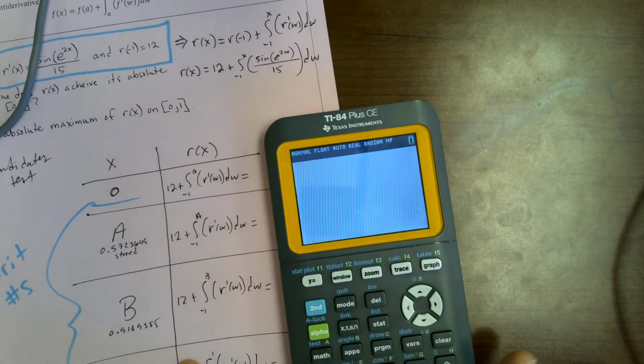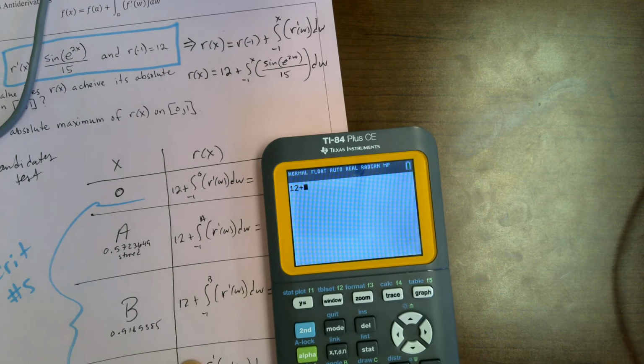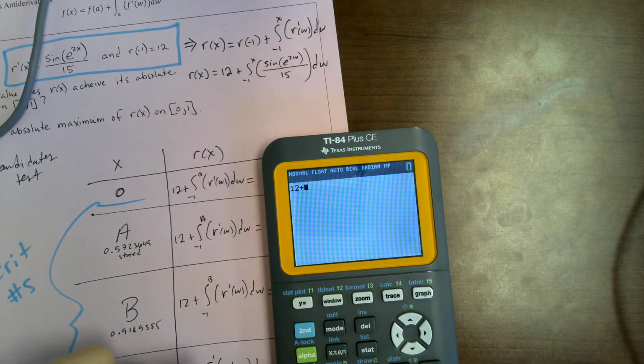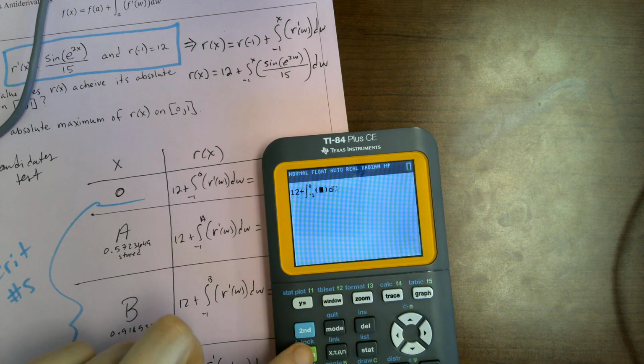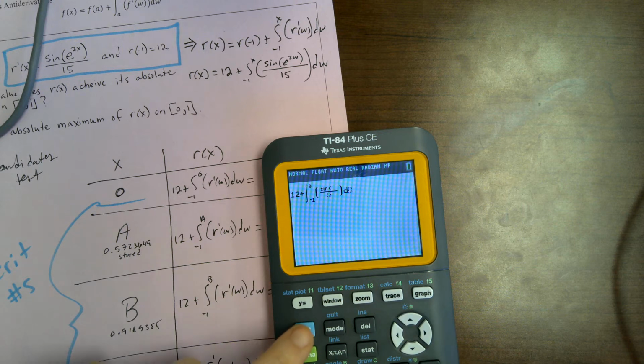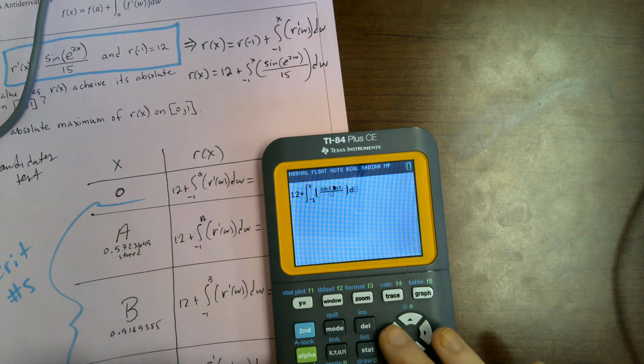Okay, and now we're going to find these in our calculator. So I'm going to go 12 plus math 9, from -1 to 0, and then in here I've got sine of, wait, no, I'm doing natural log, whoops.